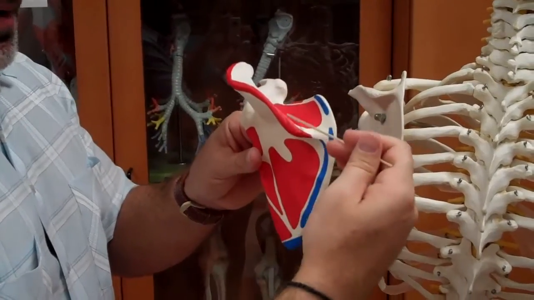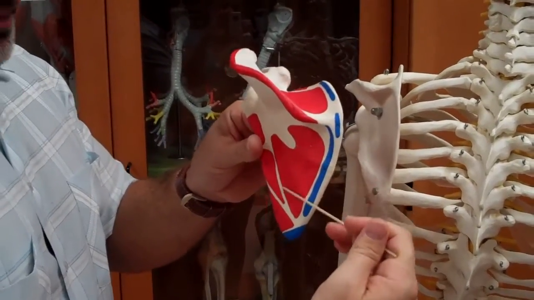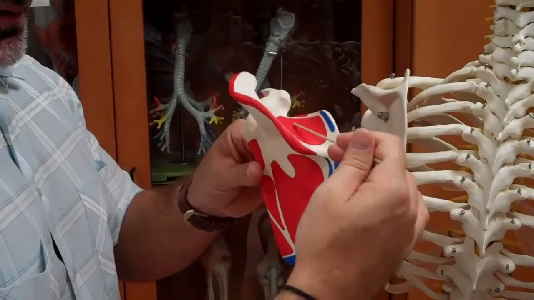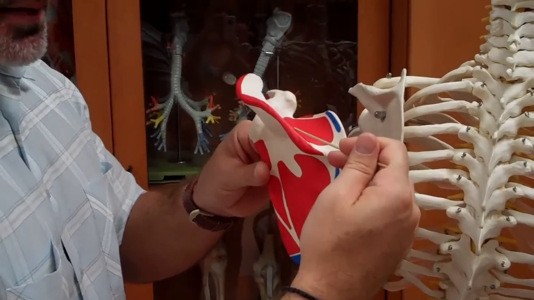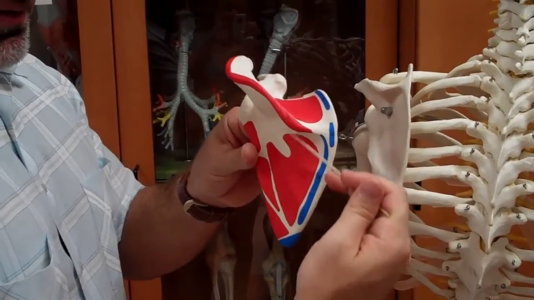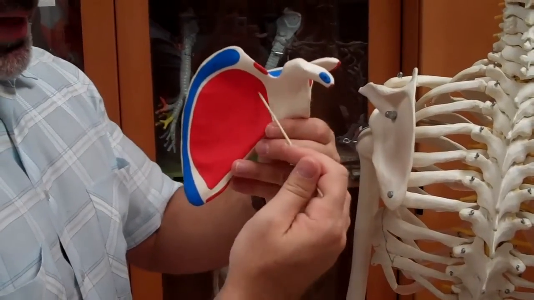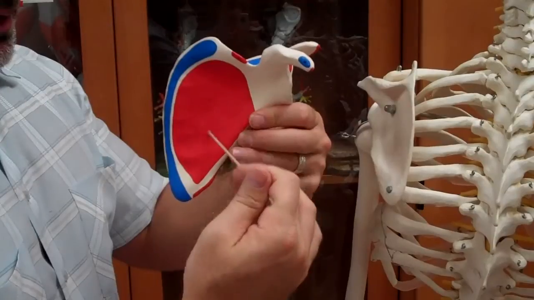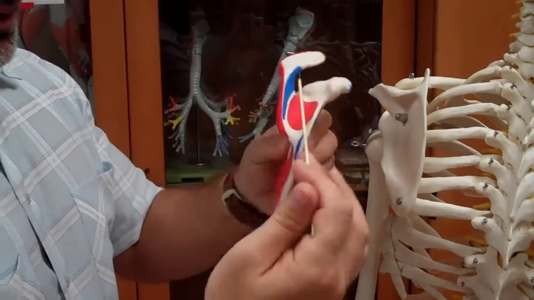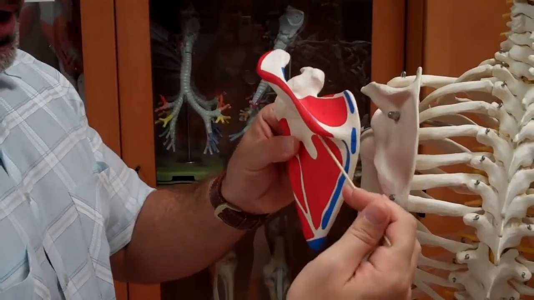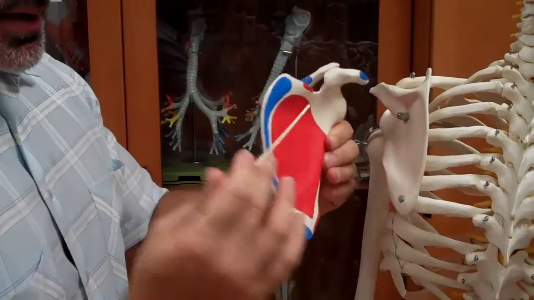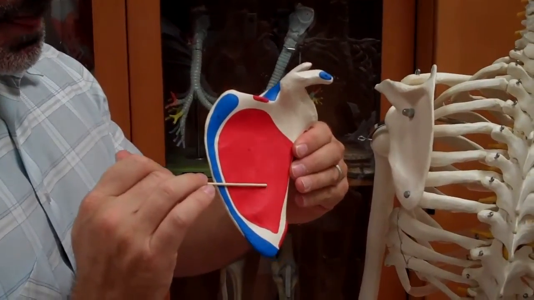So above the spine of the scapula is a fossa, and below it is a fossa. This is referred to as the supraspinous fossa. This is the infraspinous fossa. When we go to the front, that's the subscapular fossa. So supraspinous fossa, infraspinous fossa, subscapular fossa.